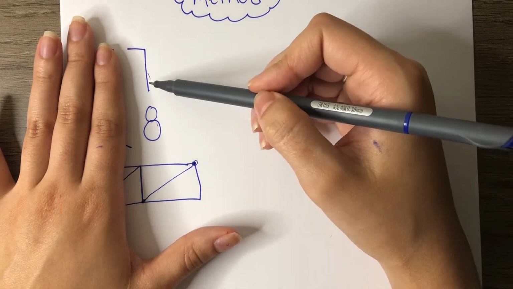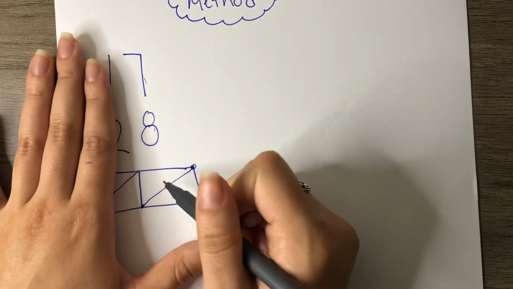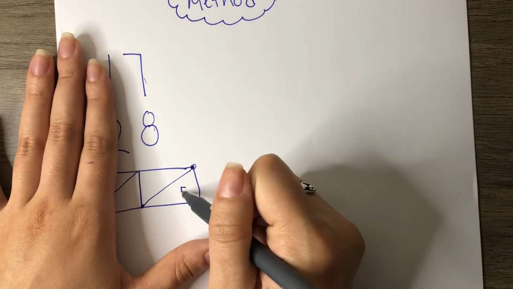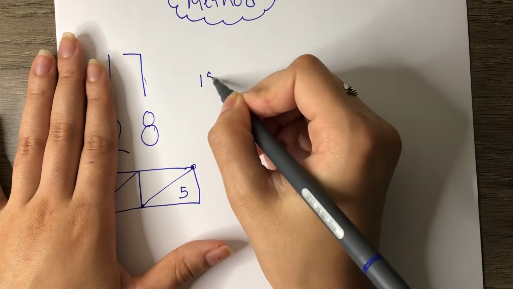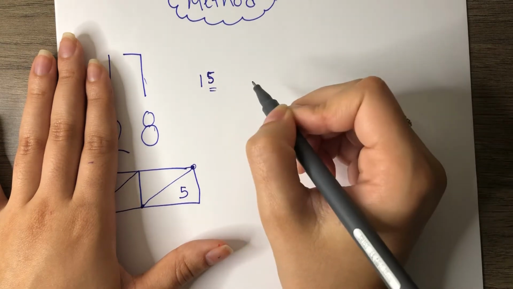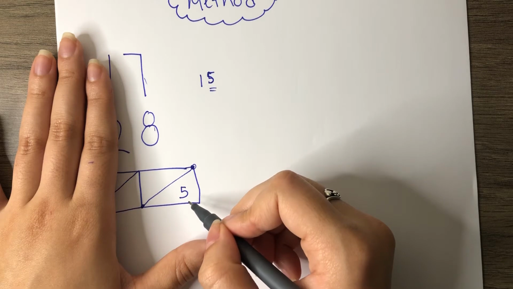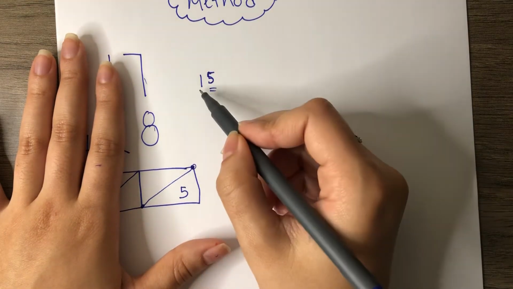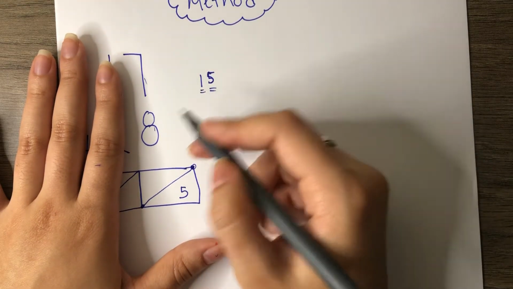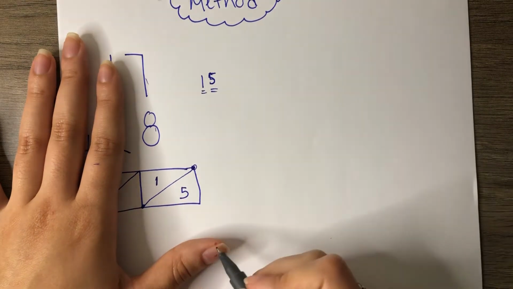So 8 plus 7 was 15. So we're going to write our 5 here because in 15, the 5 is in the ones place, so it's going to go in this section of our box, and then our 1 is in the tens place, so it's going to go in the top section of our box.